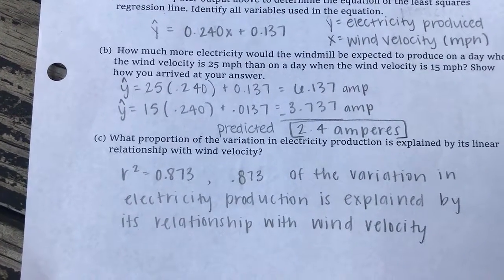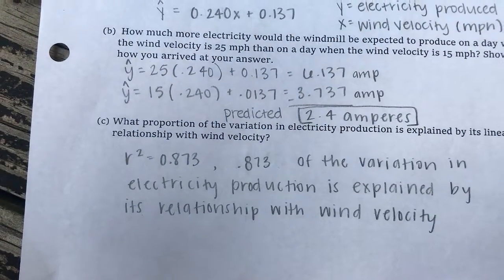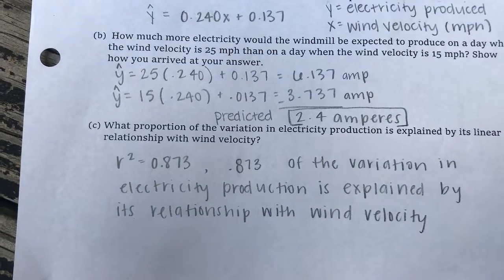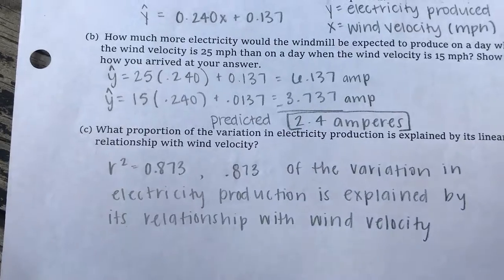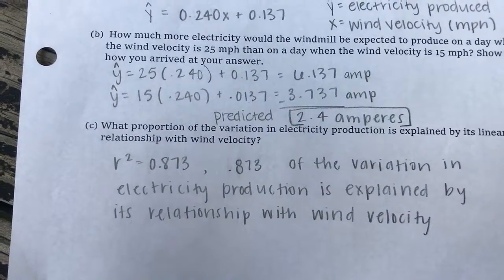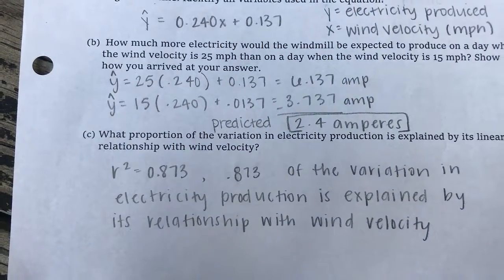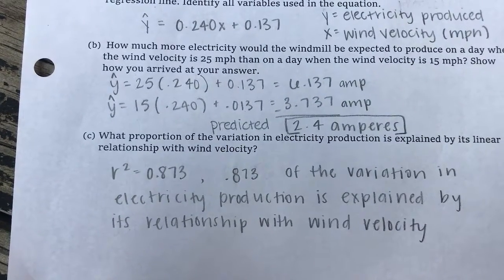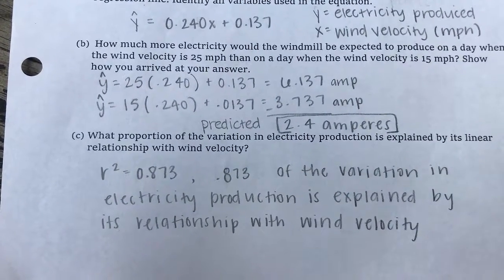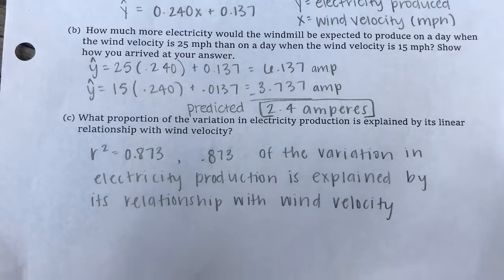And then for 15 miles per hour, it predicts that it will produce 3.737 amps. And then I subtracted 3.737 from 6.137, and this showed me that it's predicted that 25 miles per hour wind velocity will produce about 2.4 more amperes than 15 miles per hour.